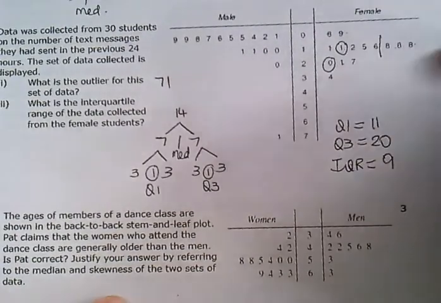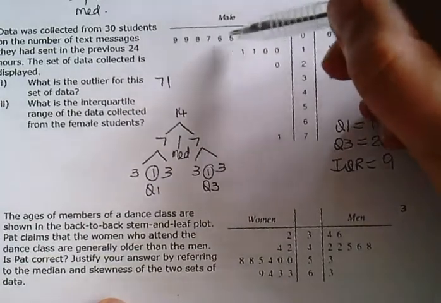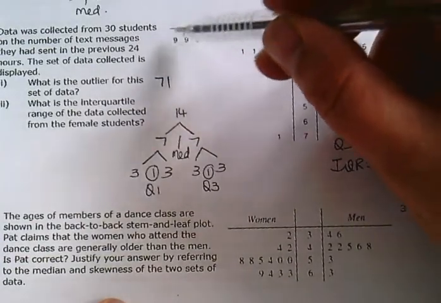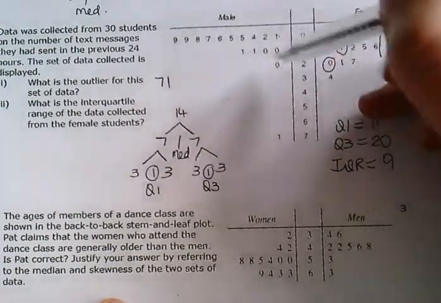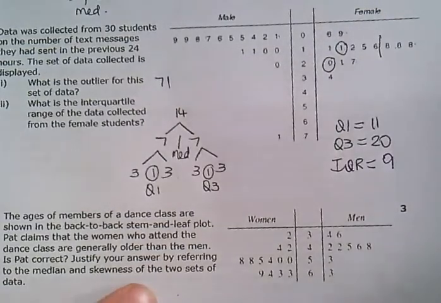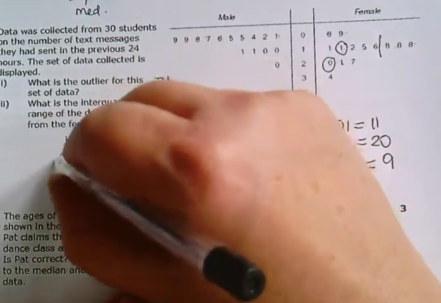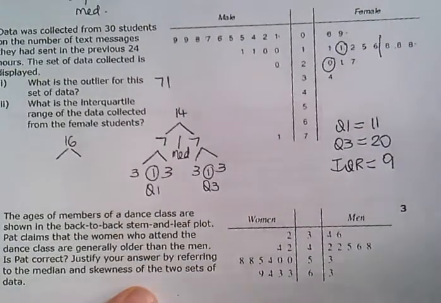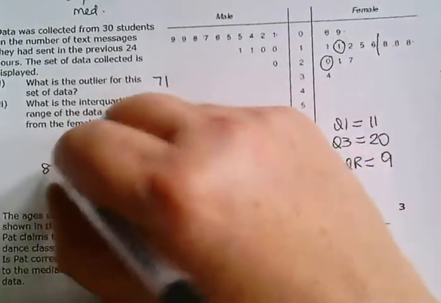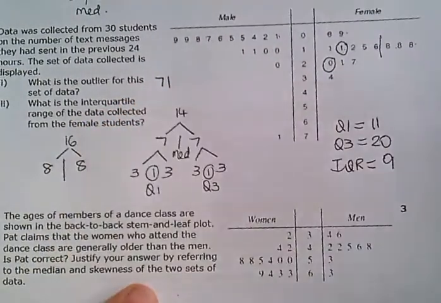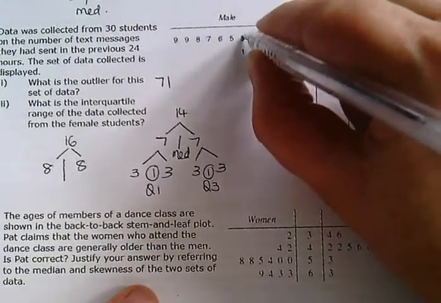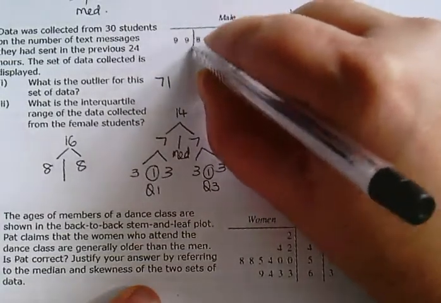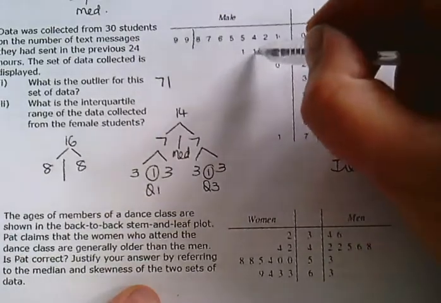Let's have a look. 1, 2, 3, 4, 5, 6, 7, 8, 9, 10, 11, 12, 13, 14, 15, 16 scores for the males. So for the males, we've got 16. How are we going to break them up? 8 and 8. Put a line. That's the median. So 1, 2, 3, 4, 5, 6, 7, 8. Put a line. 1, 2, 3, 4, 5, 6, 7, 8.